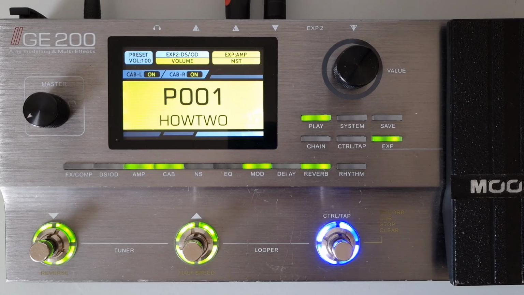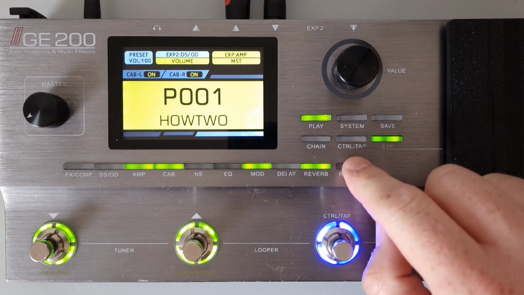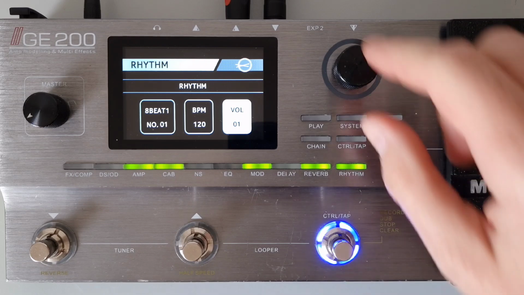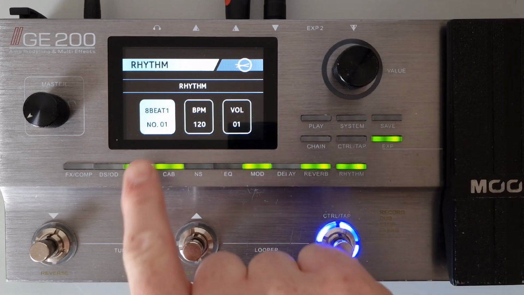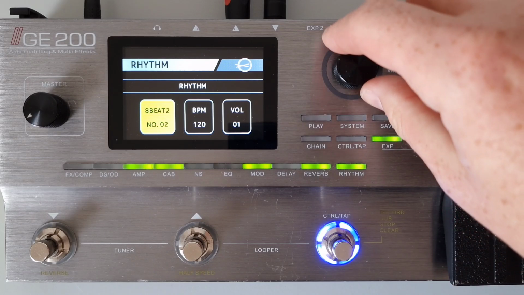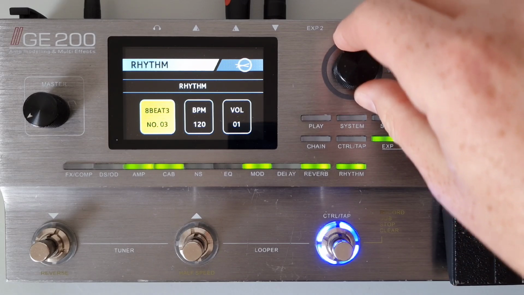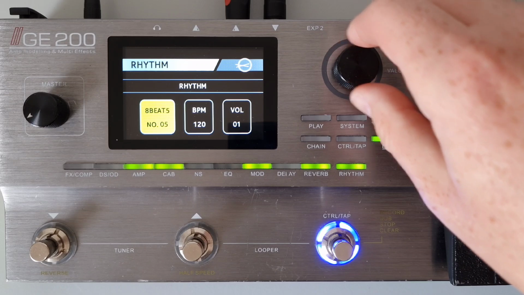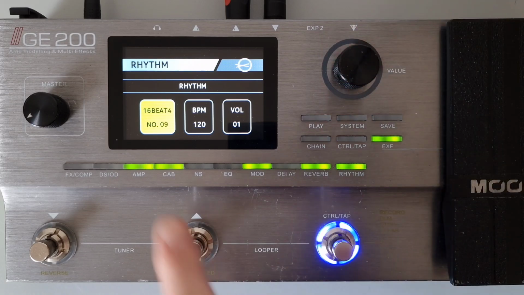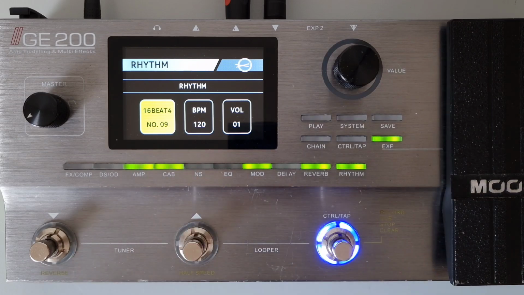How to change the rhythm or metronome pattern. To open the metronome and drum machine, press the rhythm button located here. This opens the menu, then use the value knob to select pattern, which is this block here. Press down on the value knob and then rotate it to change between the different patterns. And it's exactly the same if you are on the metronome as well. This will adjust the metronome patterns.